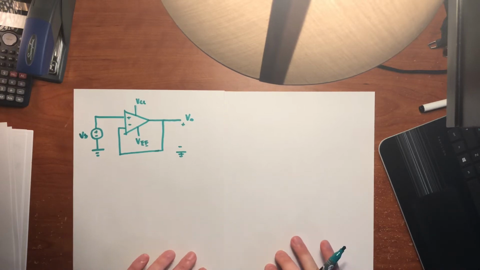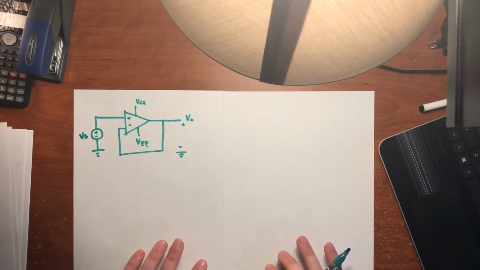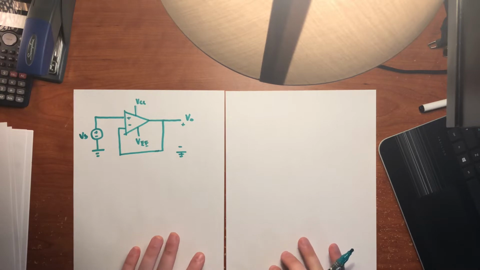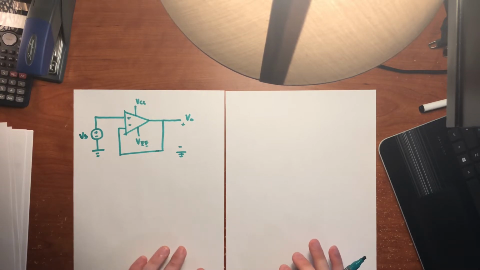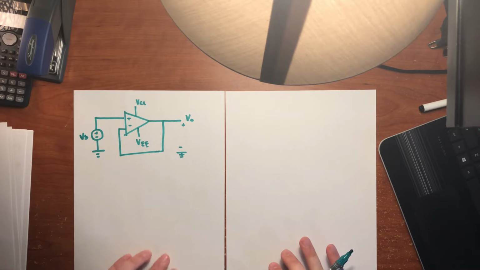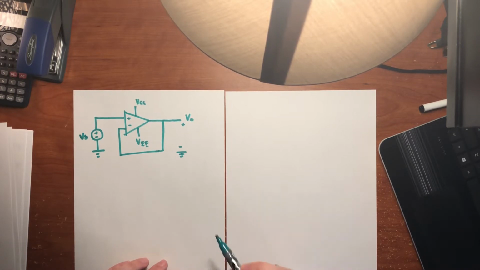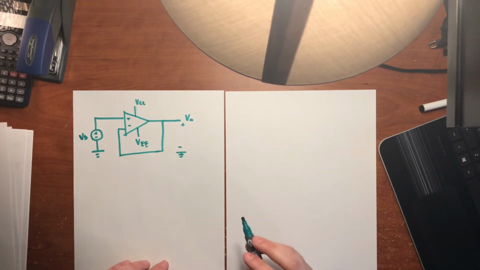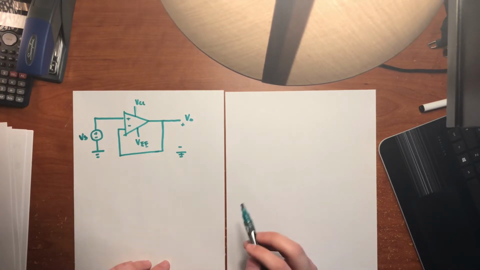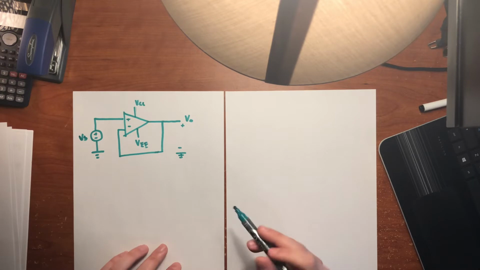Hi guys. So today we're going to be looking at non-ideal op amps. Op amps are really good at amplifying voltage in a circuit. And we'll look at this circuit right here and explain what it does at the end of this video.